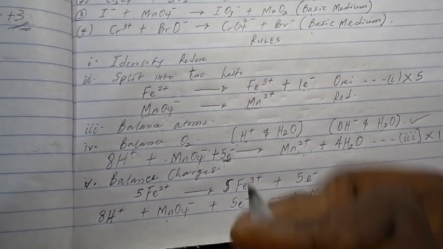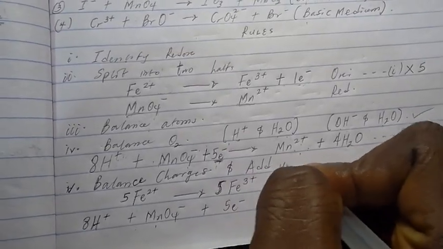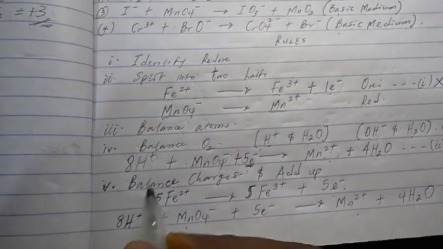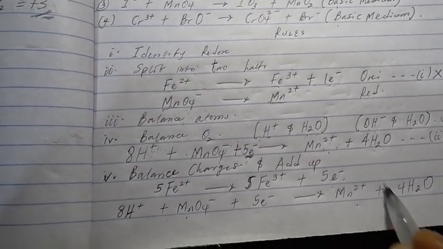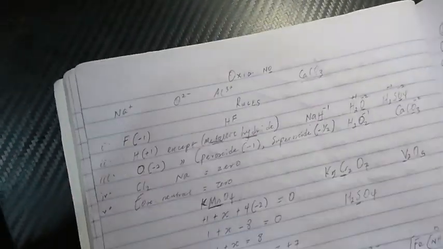So after you balance the charges, then add up. So you will add the reactions up. So I'm going to add this equation with this equation. Everything on the reactant side, add them together. Then everything on the product side, add them together. So let's try it. So now for the reactant side, I'm going to have 5Fe2+.